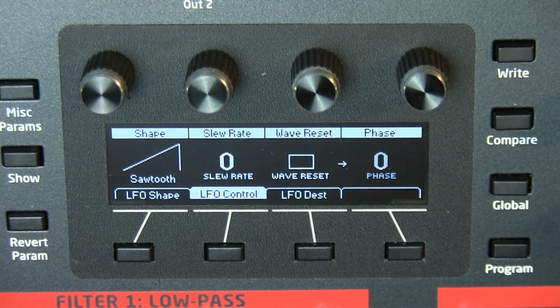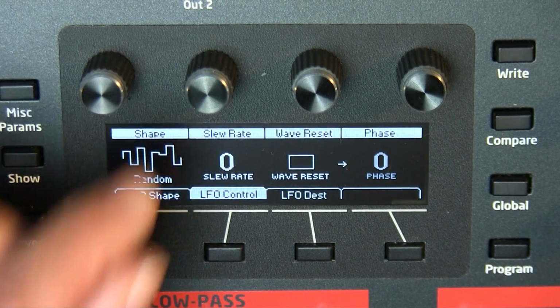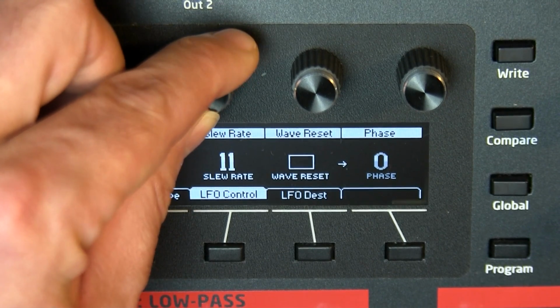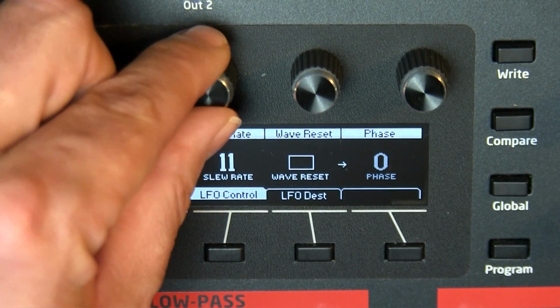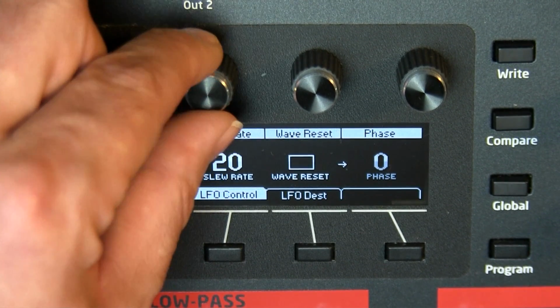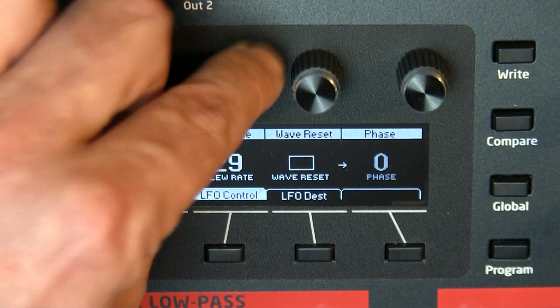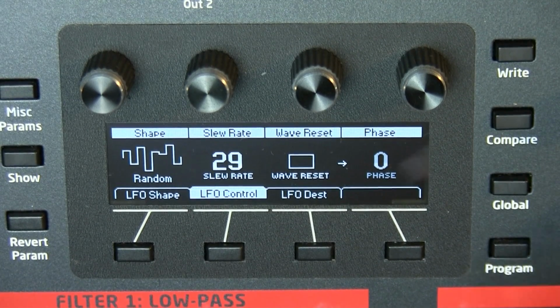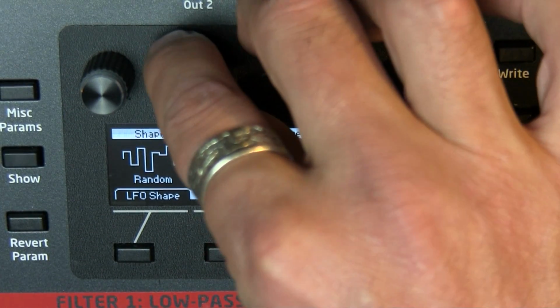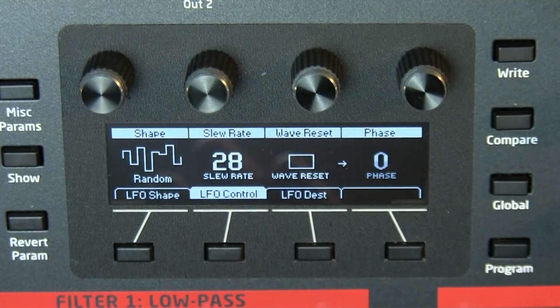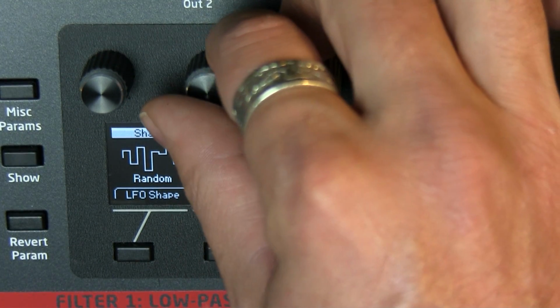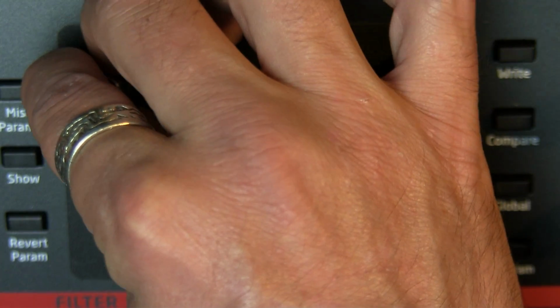And it's really fun. This is one of my favorite things. I love it when you have the ability to do this with a sample and hold or random waveform. You can hear it getting less and less distinct as you round the corners with the slew rate.